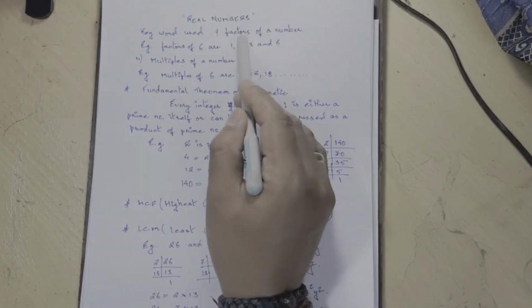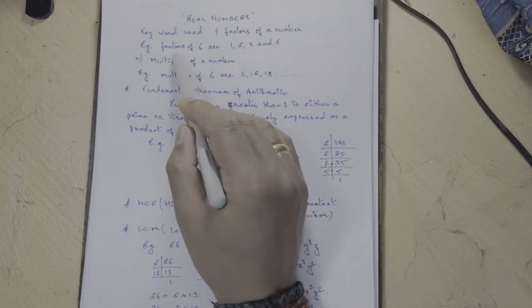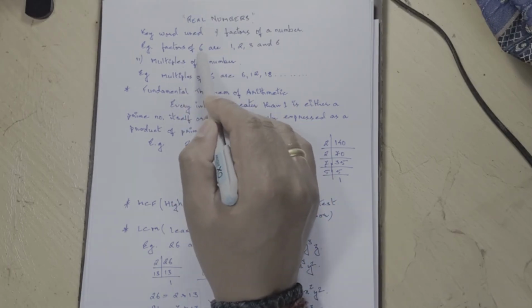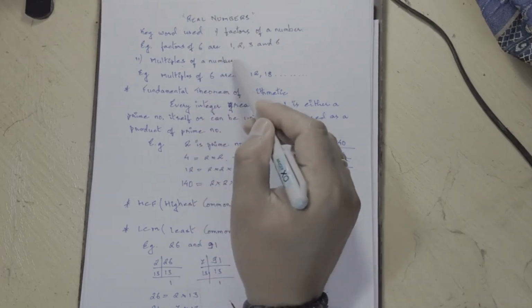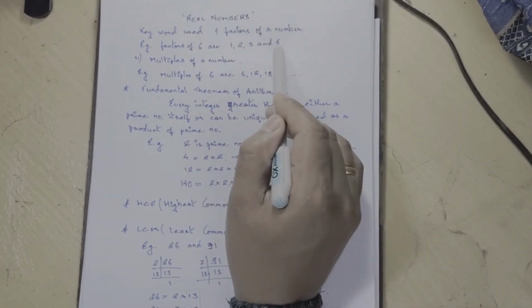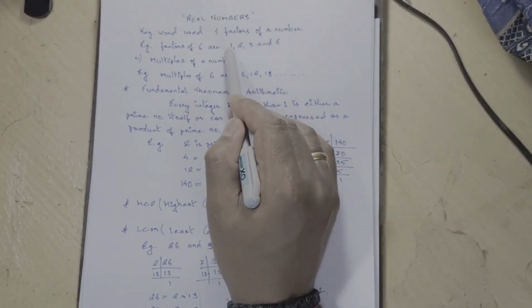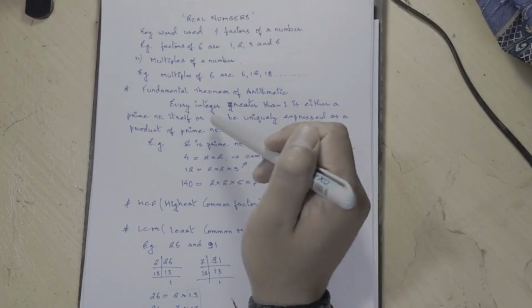Let's start with the keywords. Factors of a number, multiples of a number. Factors of 6 are all those numbers that divide 6. Example, 1, 2, 3, and 6. These are the factors of 6. 1 is the smallest factor, and the number itself is the highest factor of 6.